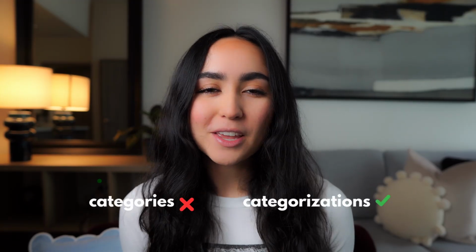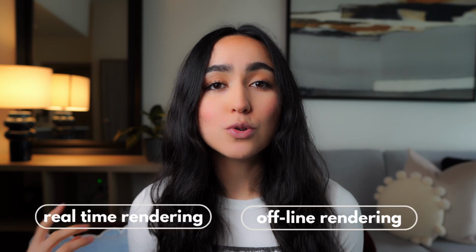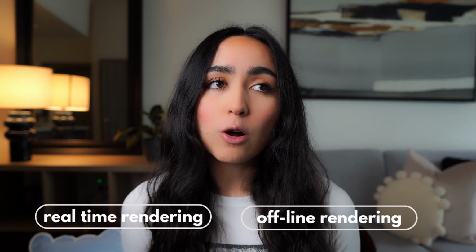But I've been using Enscape since university and I really like it, and it is a program that renders in real time. So rendering programs are categorized into categorizations, if you will. So there are the ones who render in real time and there are the ones who do not render in real time. So I always want to look for the ones that render in real time because you can see your render right away.